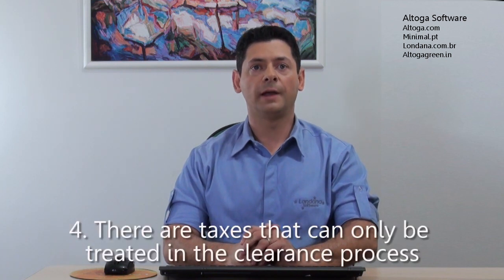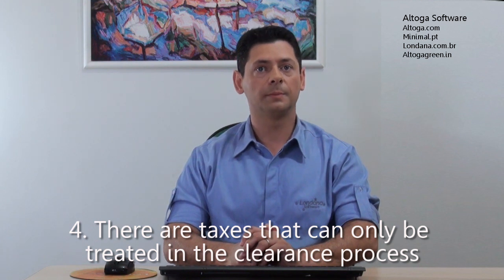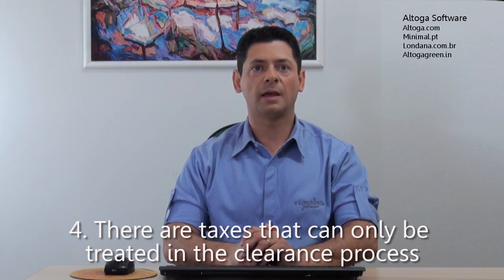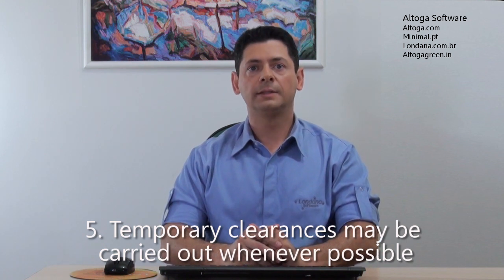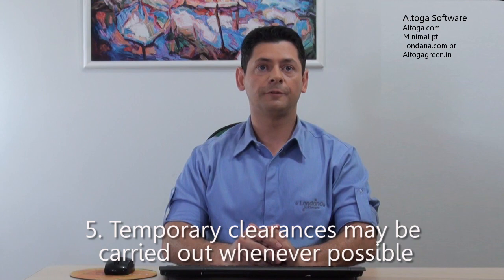4. Finally, there are taxes like IRPJ, Company Income Tax, and CSLL, Company Contribution on Net Profit, to be addressed only in the clearance process. And 5. Temporary clearances may be carried out in order to provision the future payment of taxes.